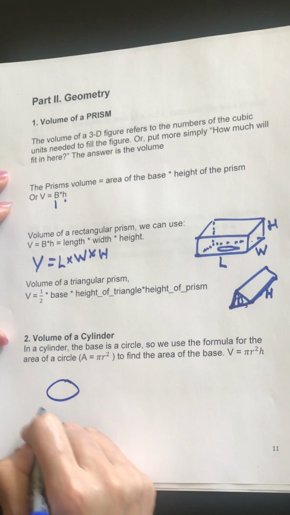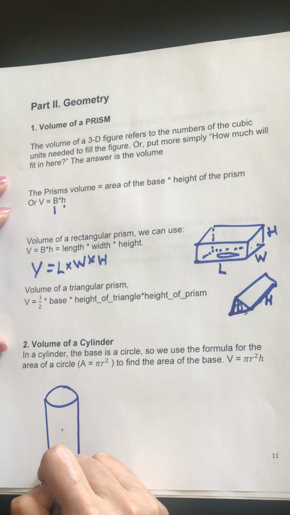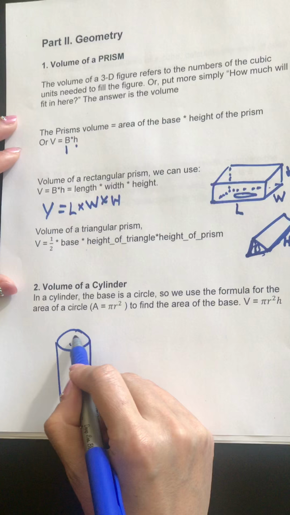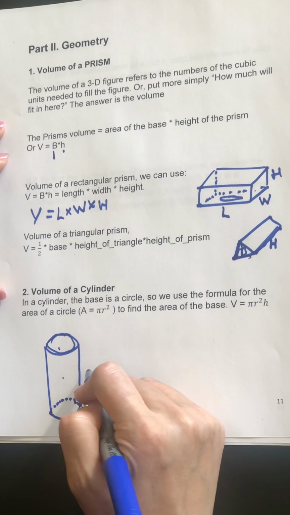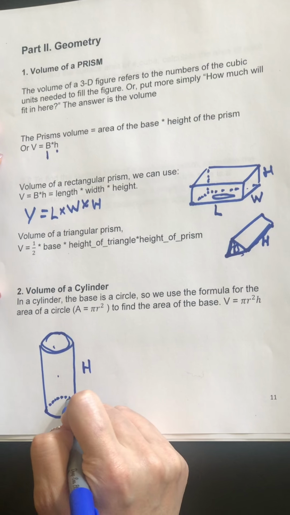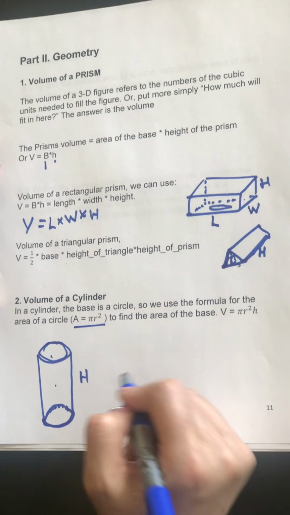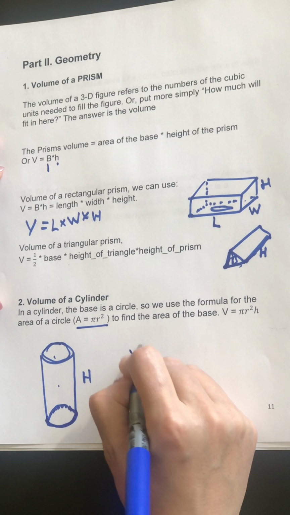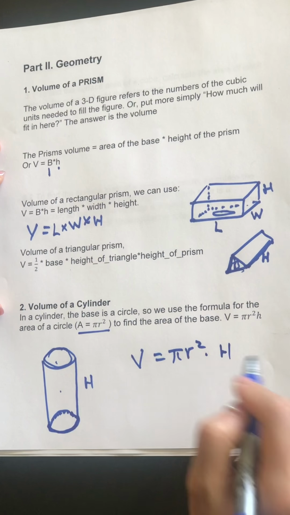Part 2, volume of a cylinder. A cylinder looks something like this. It has a circular area on the top and bottom, and then the vertical height. So the base now is a circle, which is pi r squared, and the height is h. So the volume would be pi r squared, that's the base, multiplied by the height.